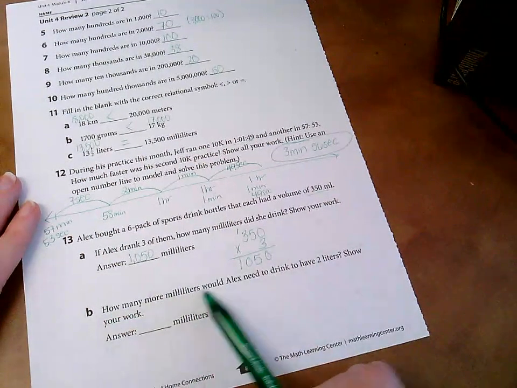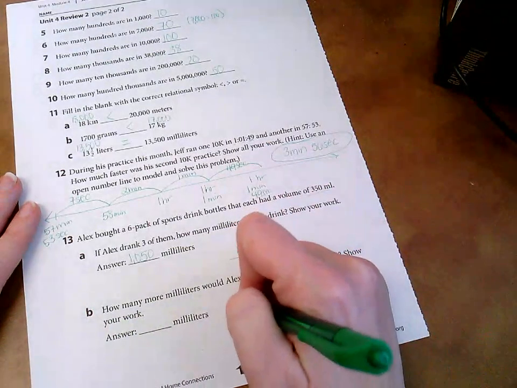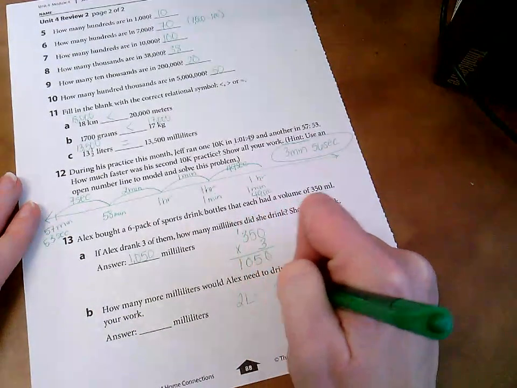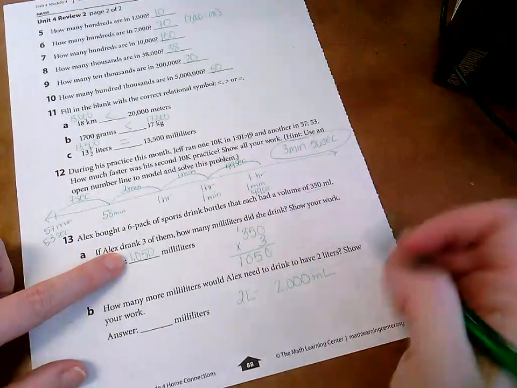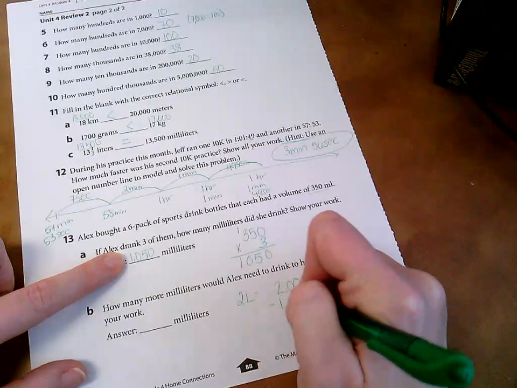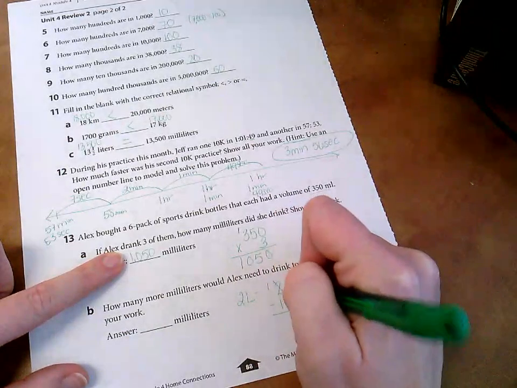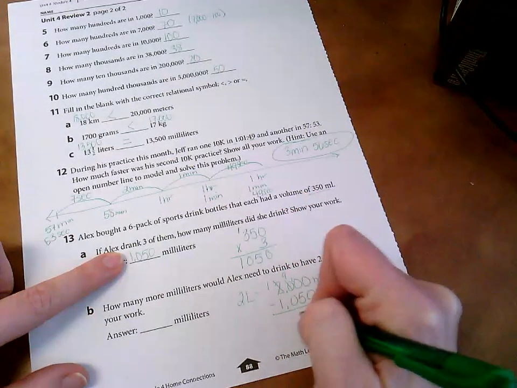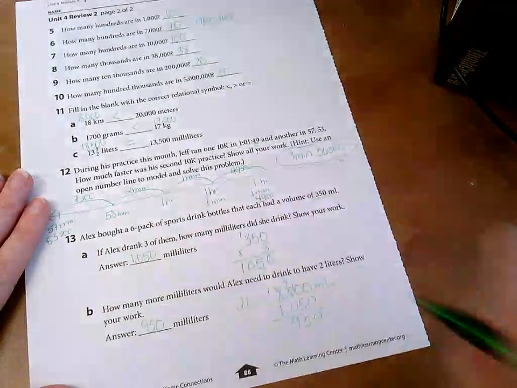How many more milliliters would Alex need to drink to have 2 liters? Well, 2 liters is 2,000 milliliters. And I've already drank 1,050 of them. So I can subtract to figure out what's left. So she needs to drink 950 milliliters more.